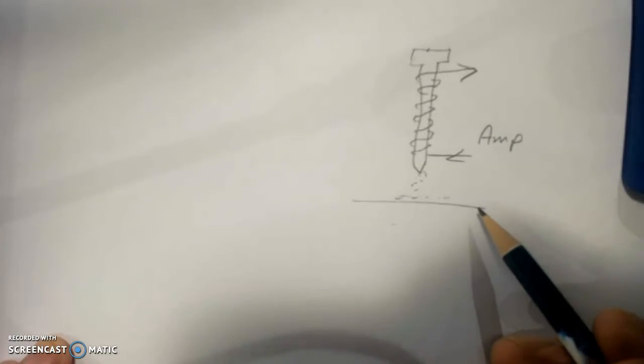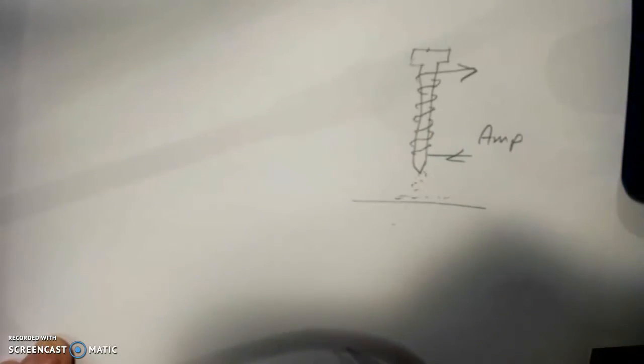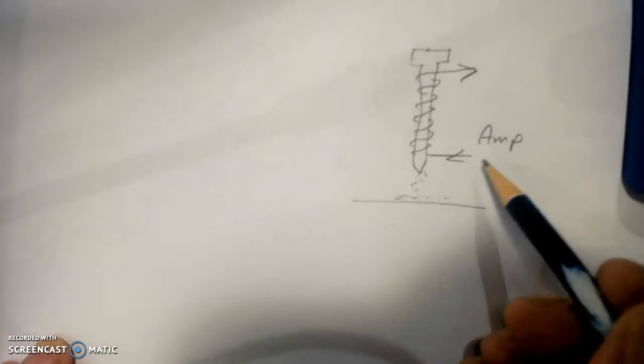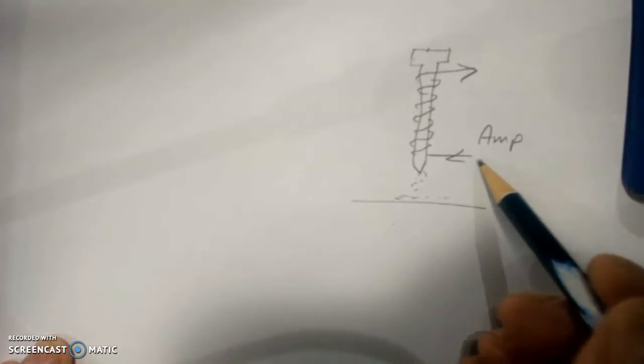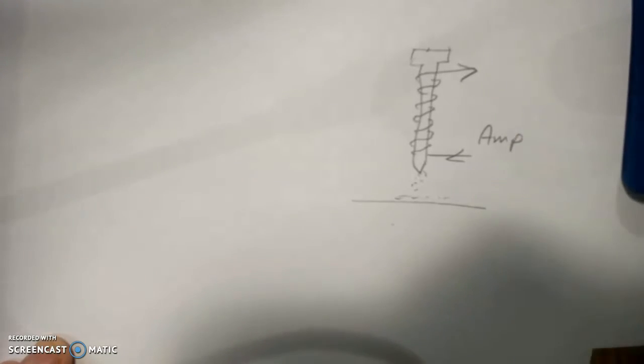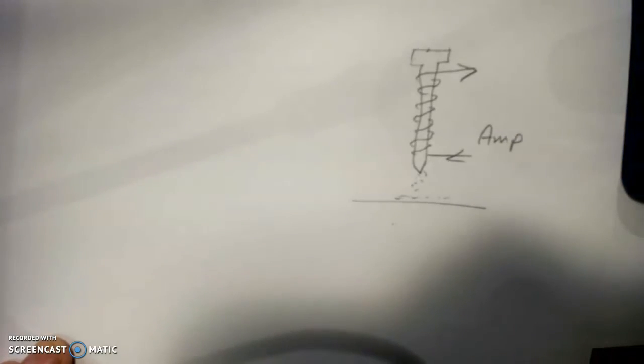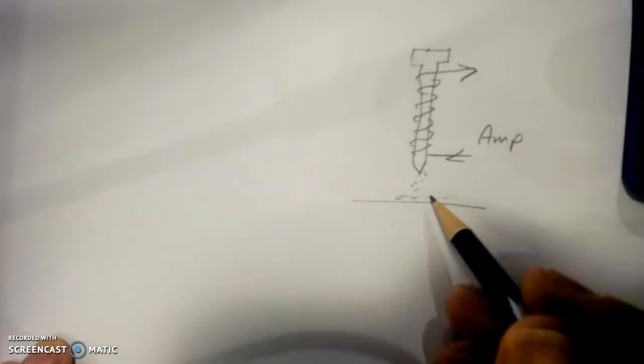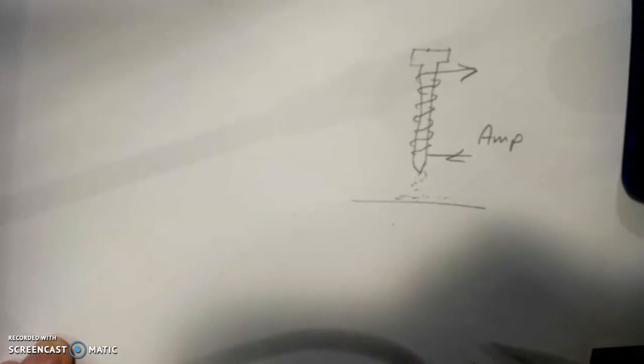In the second experiment, the number of coils of wire was kept the same, but the number of amps was changed from 1 to 2 and so forth. So that was the input variable. The number of pins picked up was still the outcome variable.